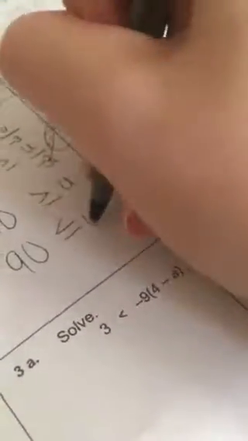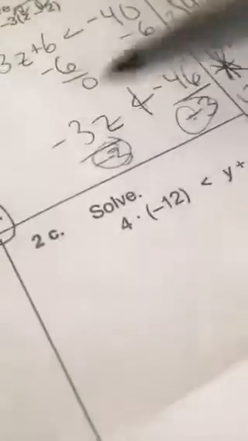positive 90. However, I'm multiplying on both sides by a negative. So just like when I was dividing, I need to flip my symbol. So 90 is actually less than or equal to u. So whenever I am multiplying on both sides by a negative number to isolate my variable, or dividing on both sides, I need to flip my symbol.